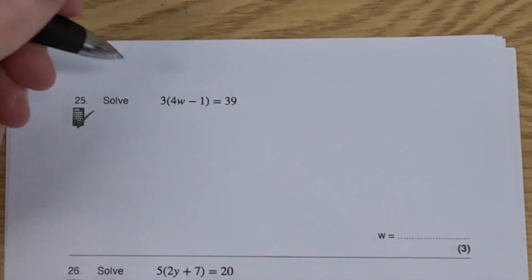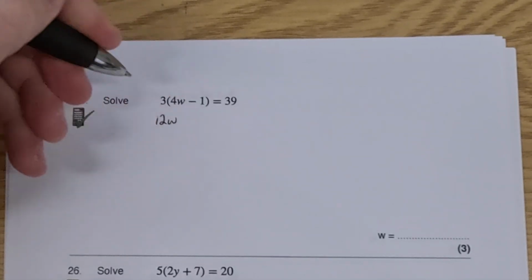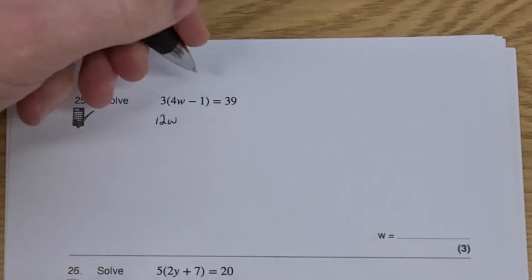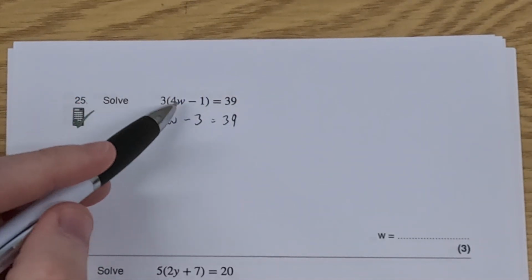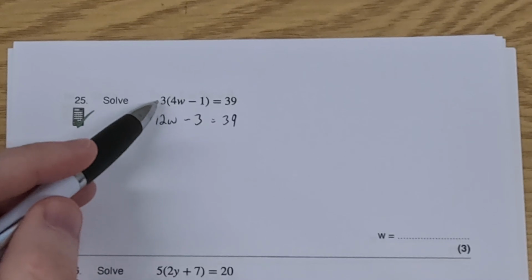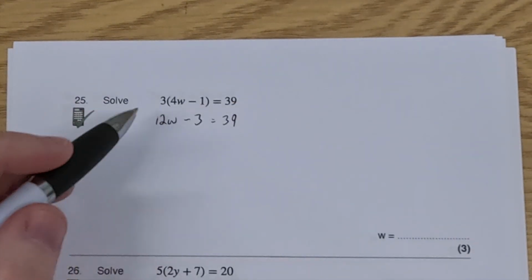3 times 4w is 12w, so 12w. And 3 times minus 1, that's going to be minus 3. And then we've still got that's equal to 39. So we've just expanded our brackets. We've multiplied what's inside the brackets by 3. Now we're going to solve this equation.